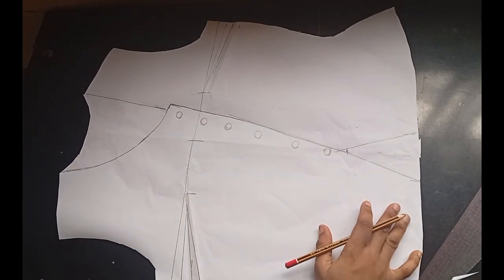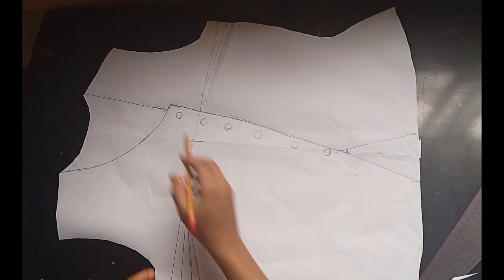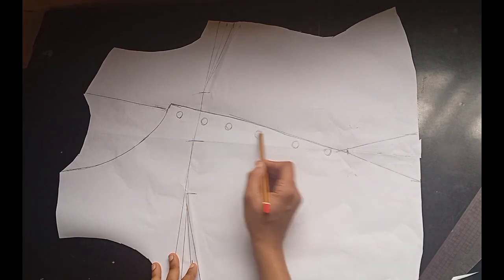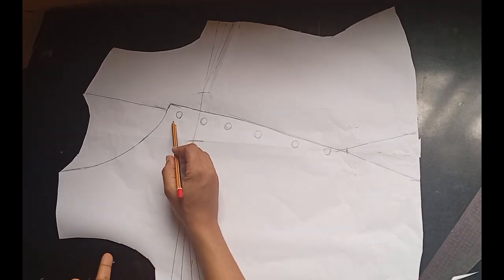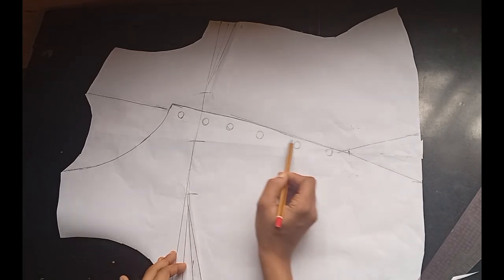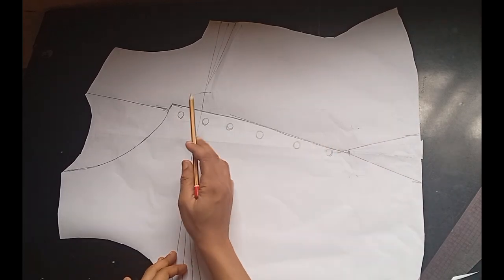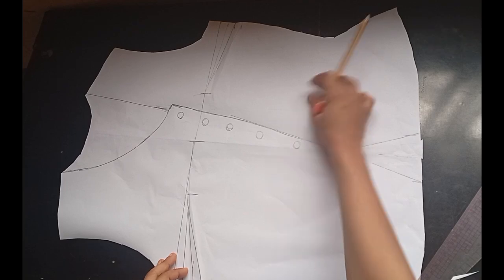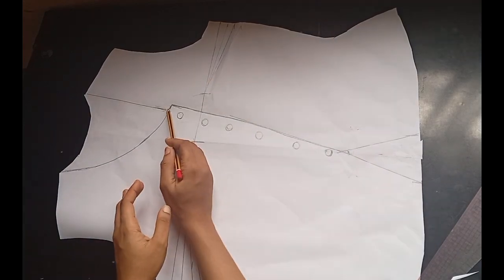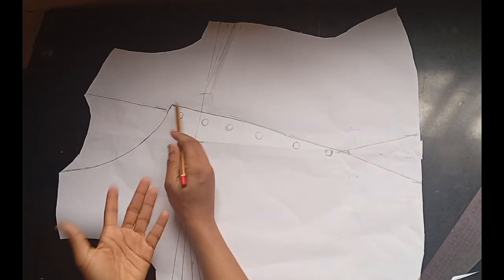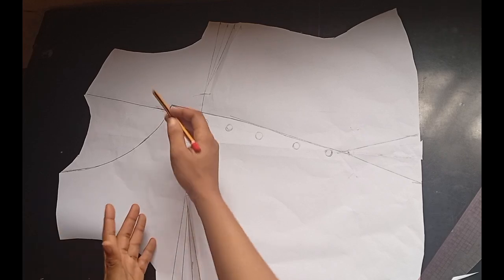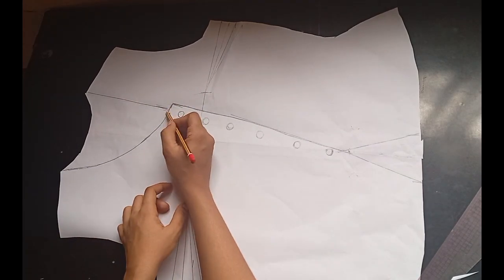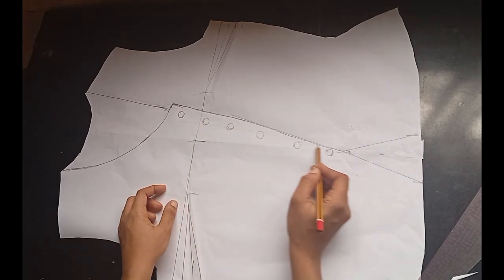Now obviously this is the pattern, but whatever we have here should have an extra allowance here, so that this part of the dress will overlap this side. So you can place another pattern paper and use your tracing wheel, but if you don't want to go through all those processes, all you have to do is just come out a bit and connect it.